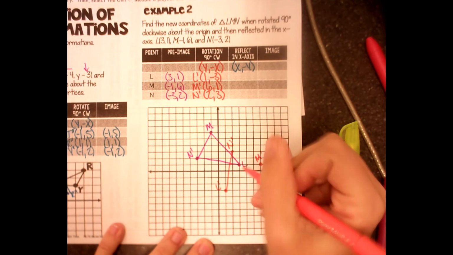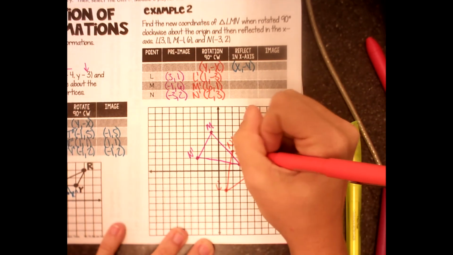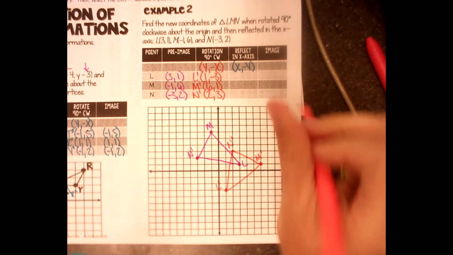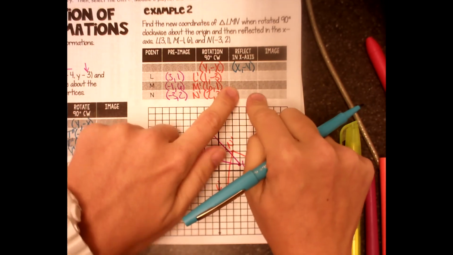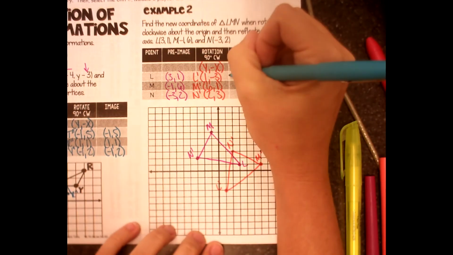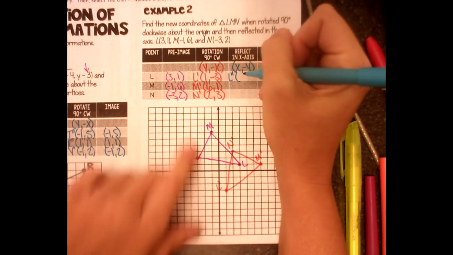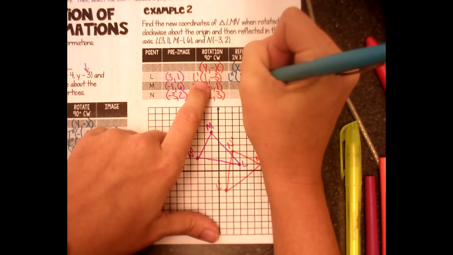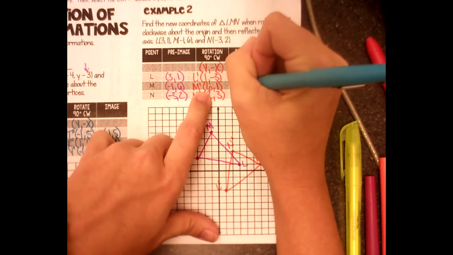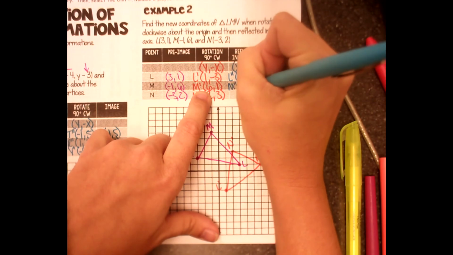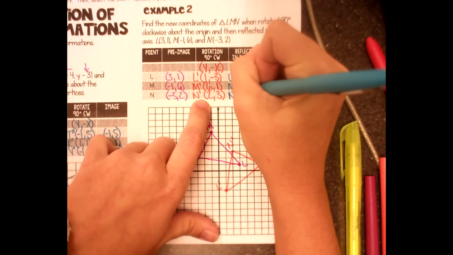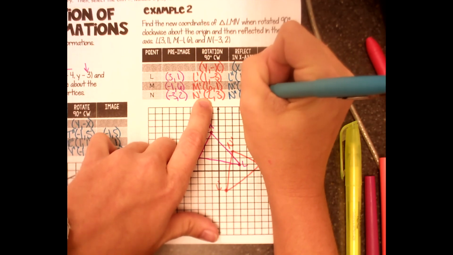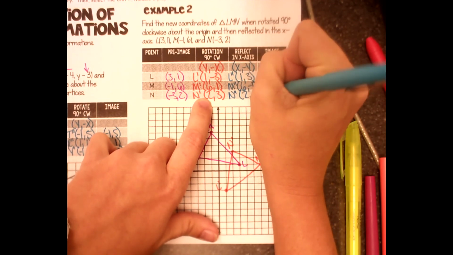So this is my first transformation in my sequence, but we're not done yet because we also have to reflect these points over the x-axis for your final image. So L double prime is that you keep the x, but you take the opposite of y. M double prime, you keep the x, take the opposite y. N double prime, you keep the x and take the opposite of y.